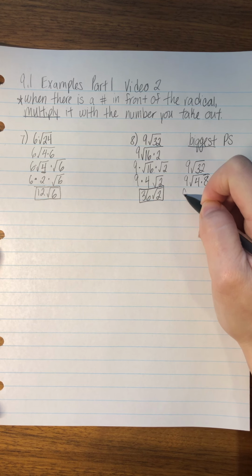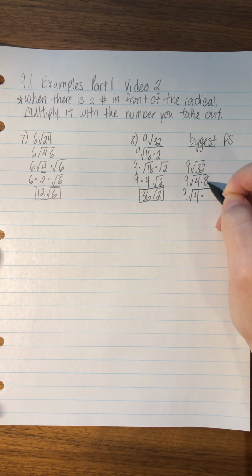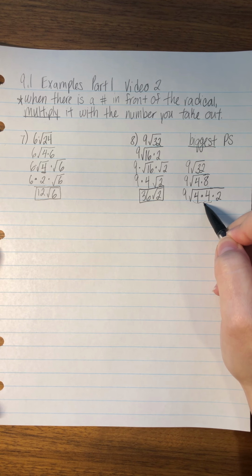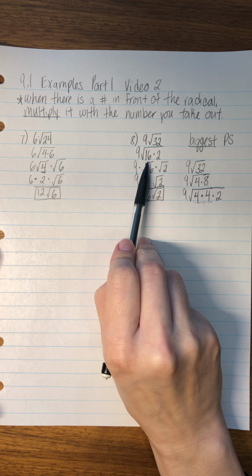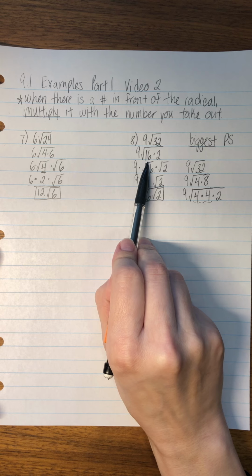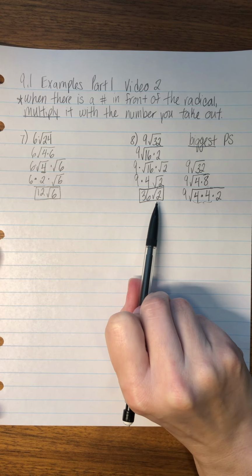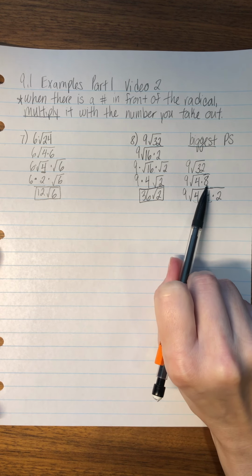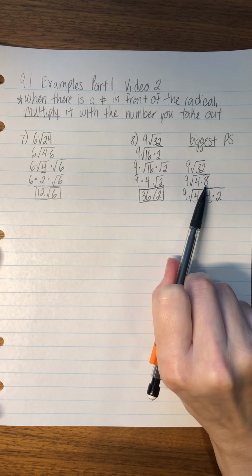That means that I can break down the 8 even more. So then this 4 would be here. Let's break up the 8 to be 4 times 2. Now, if I put these two 4s together, that creates 16, and 16 was the biggest perfect square factor. So it is important to find the biggest perfect square, not just any perfect square, because in order for it to be simplified, all of the perfect square factors have to be out of the radical. If we had left 8 underneath the radical, there would still be a perfect square factor inside of there.